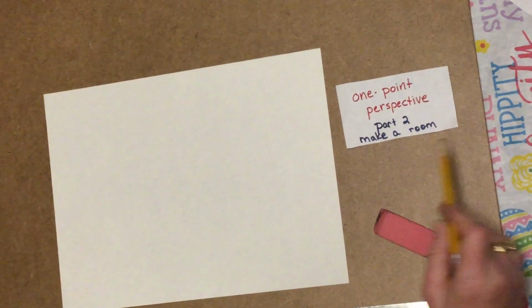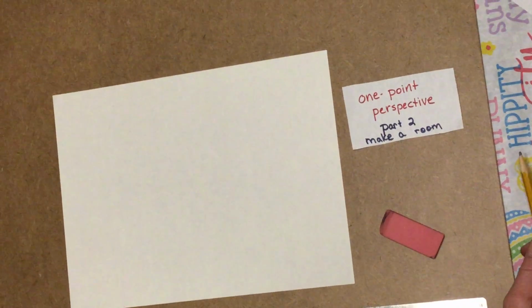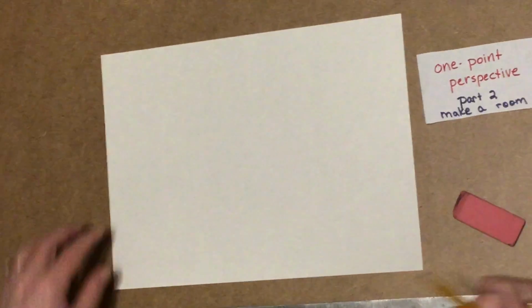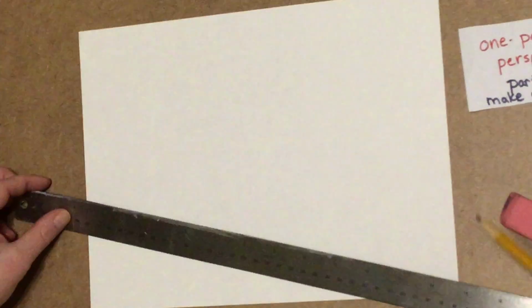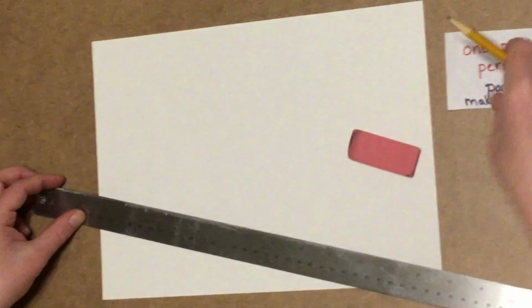Hello, 5th grade. This is part 2 of 1-point perspective: make a room. So what you're going to need is a paper, ruler, eraser, and a pencil.